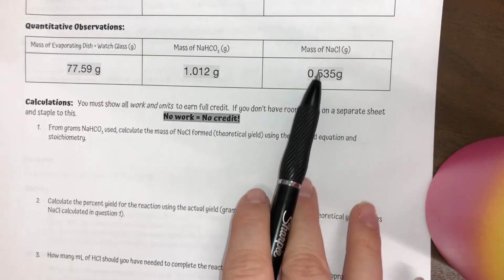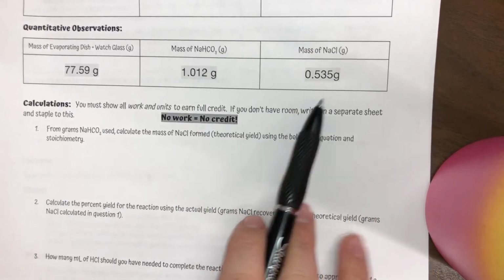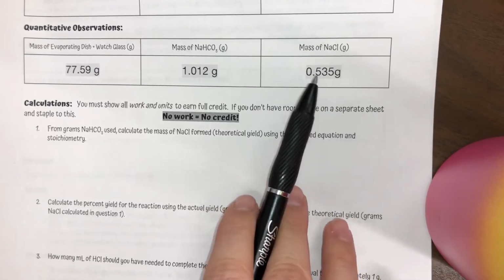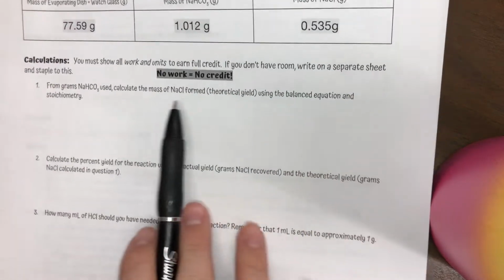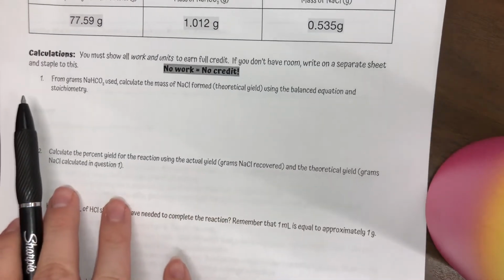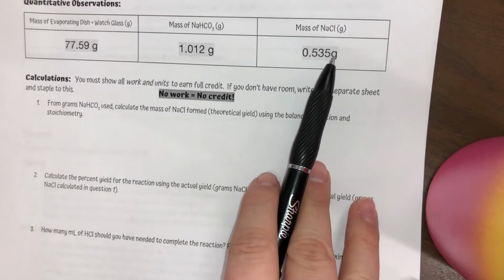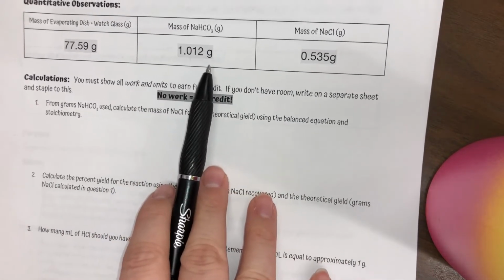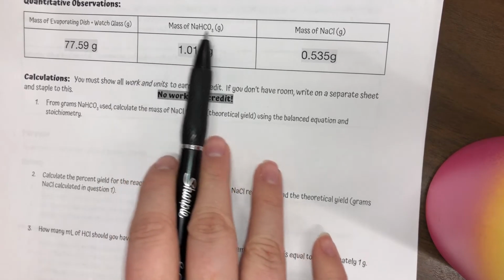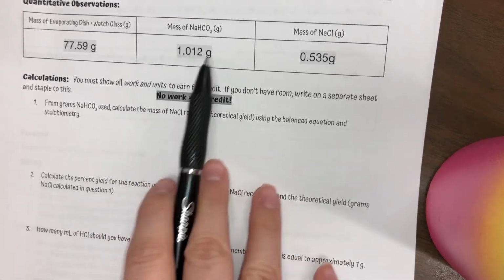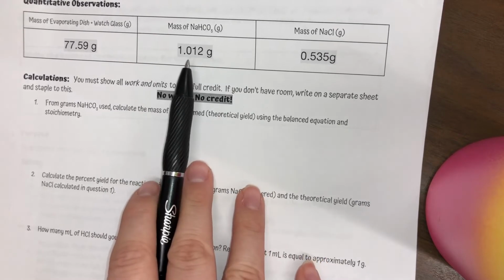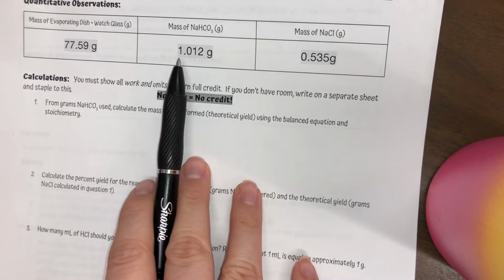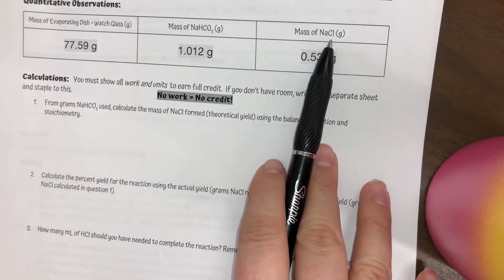So in class, students actually did this reaction and we got these results. What you have to do is figure out the theoretical yield. So that's number 1. You're going to figure out the theoretical yield of the sodium chloride. We know that we're going to start with 1.012 grams of the sodium bicarbonate. We're going to take this, and that will be in the first portion of your dimensional analysis box, and convert it as a mass-to-mass stoichiometry problem into sodium chloride.